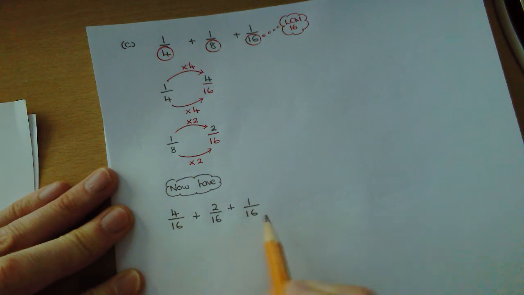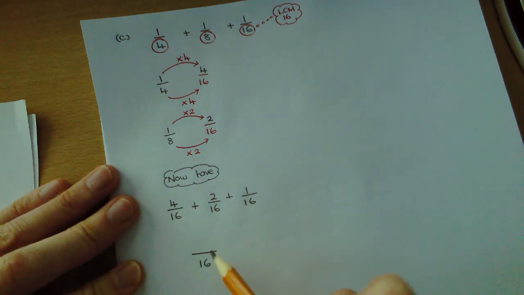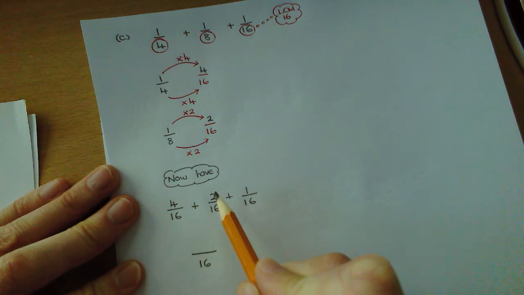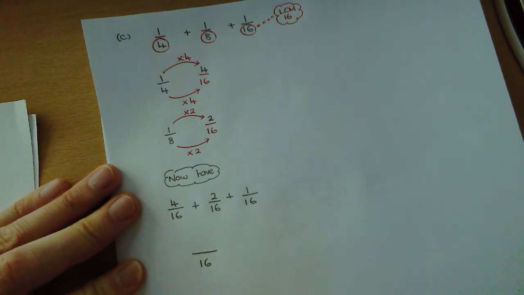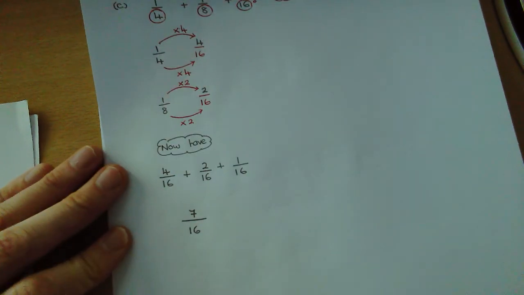We are now allowed to add the fractions because all the denominators are the same. So that means the denominator in our answer will be exactly the same. It's also going to be 16. The numerator is the sum of all the separate numerators. So 4 plus 2 is going to give us 6, plus 1 is going to give us 7. So we have 7 over 16.